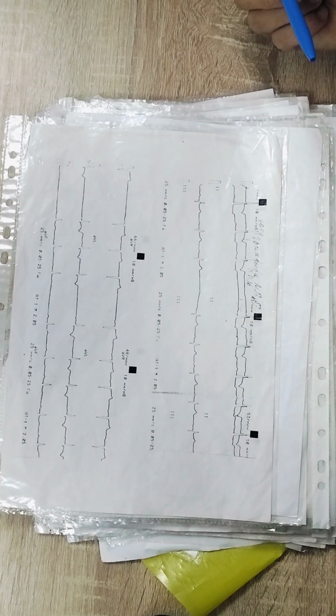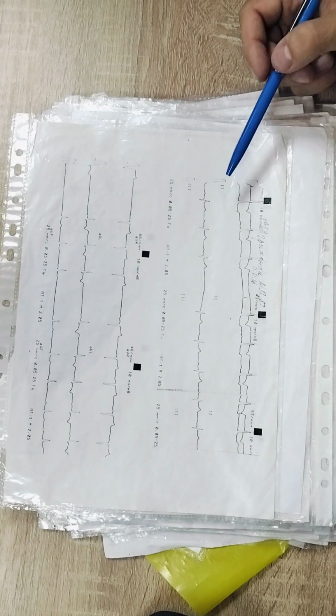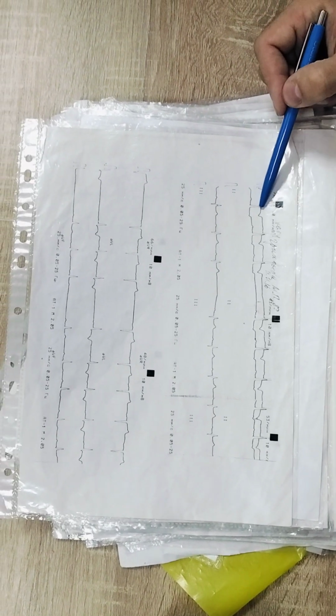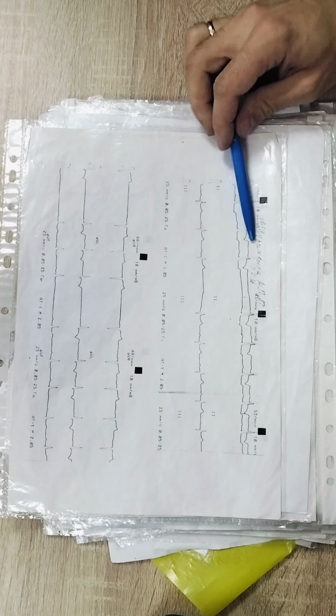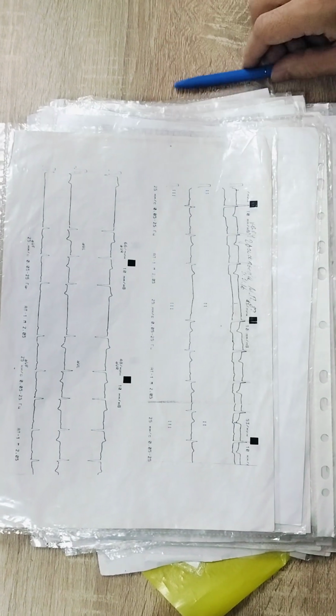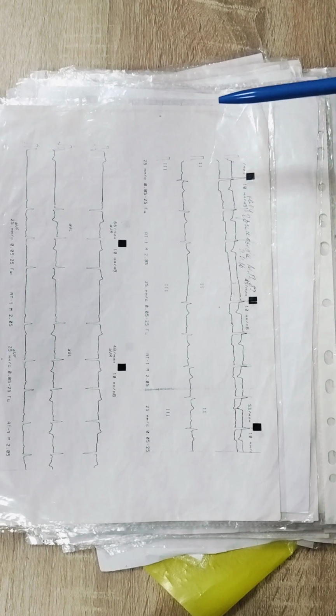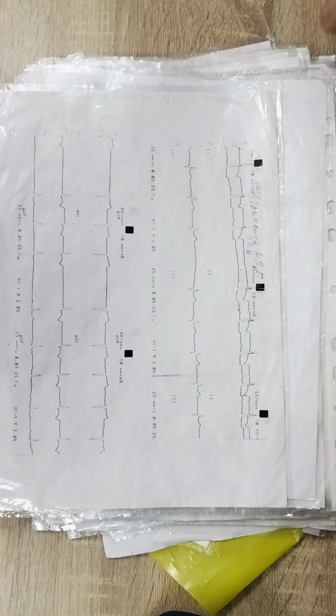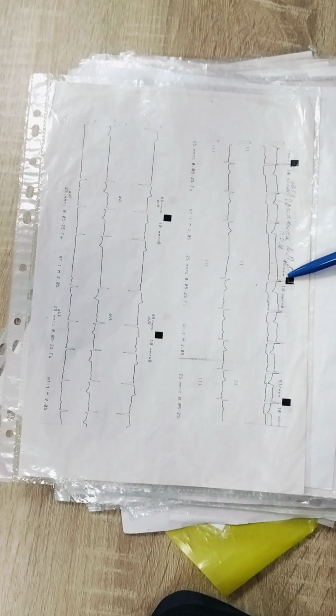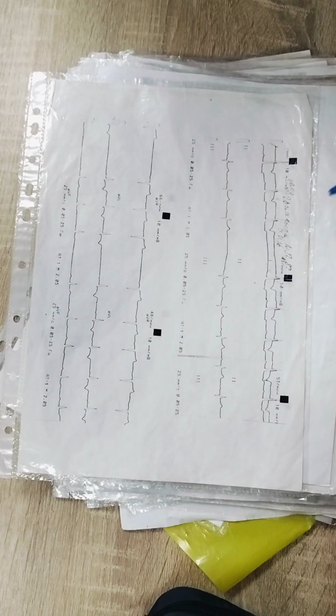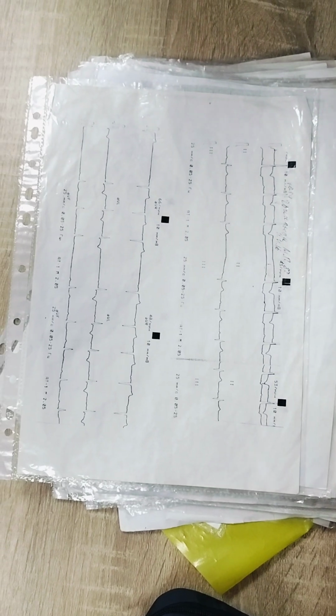Next, electrical axis of the heart. This R wave and this R wave are practically equal, so it is shift to the left or horizontal electric axis of the heart. Next, assessment of each wave, segment, and interval, and also heart rate. Heart rate is 33 beats per minute, 53 beats per minute in different places.